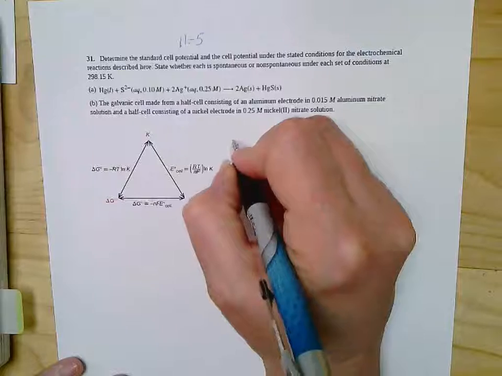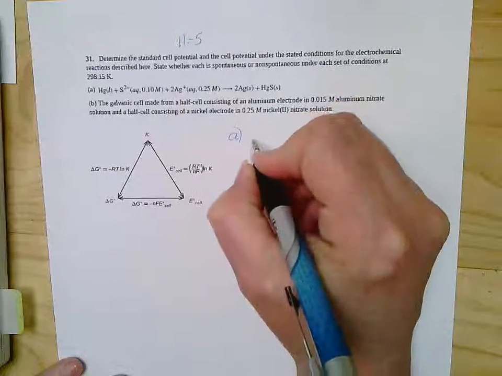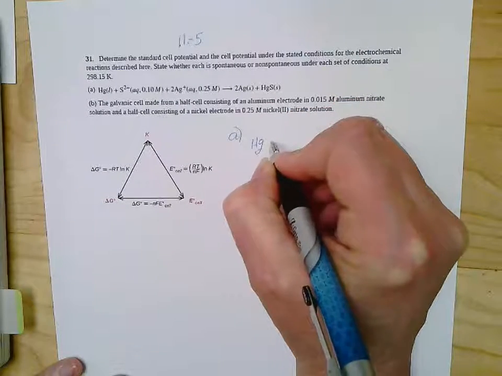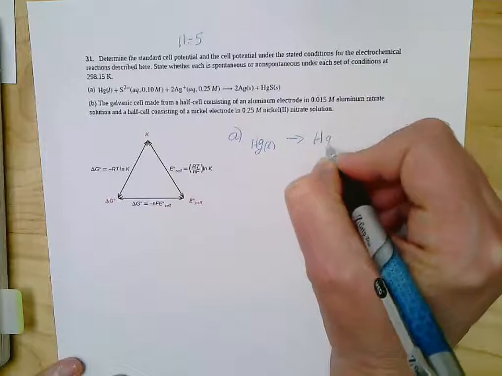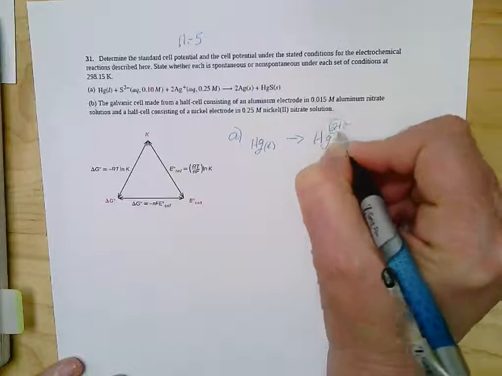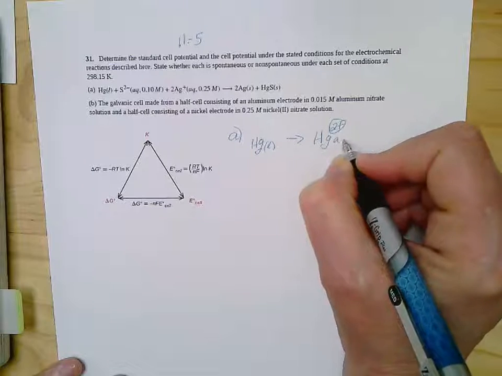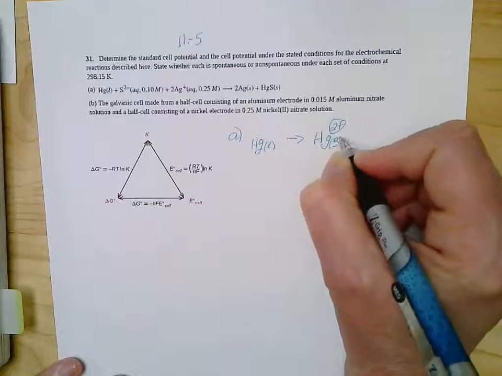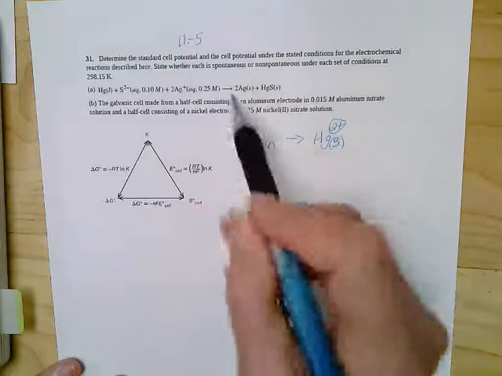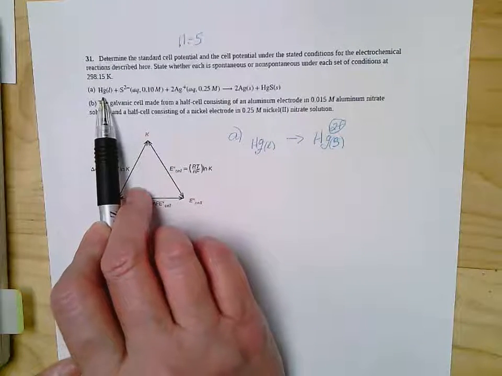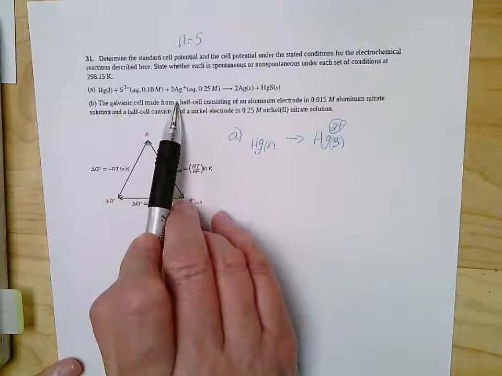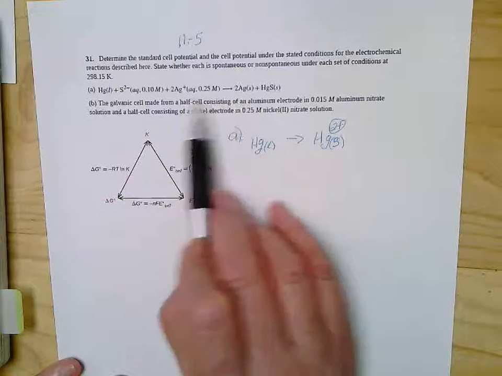Starting with A, we have Hg liquid going to Hg2 plus, and Ag plus going to Ag solid. If I look at this, I know that mercury has to be changing oxidation states, and so does silver, because I see them as elements.